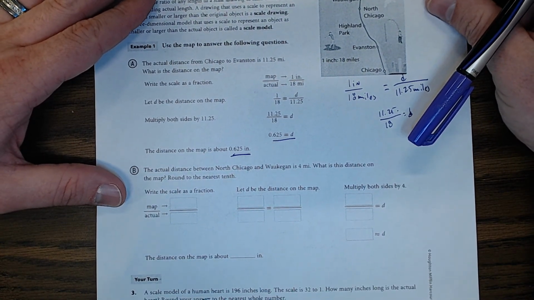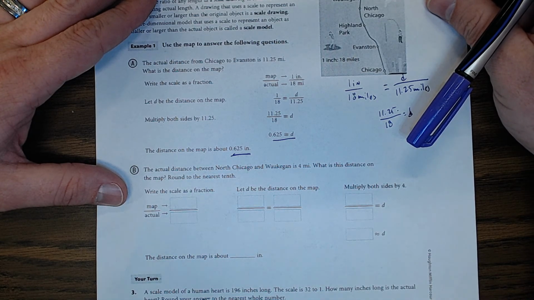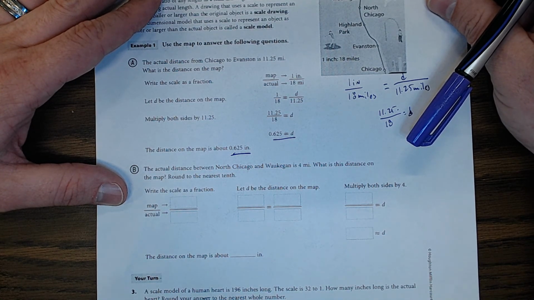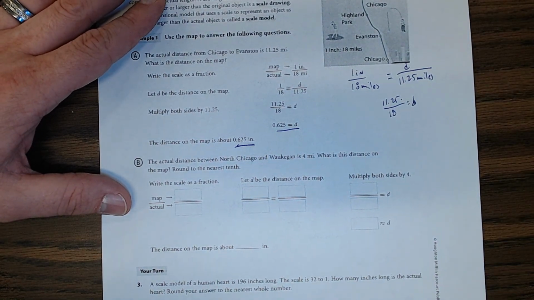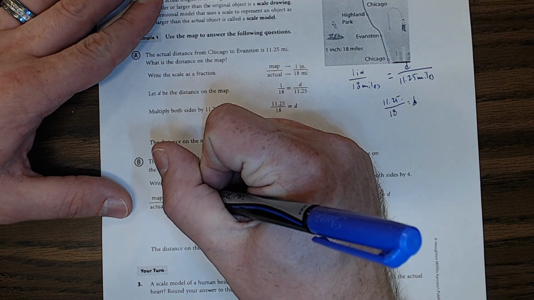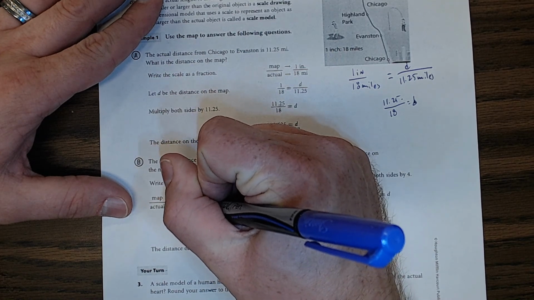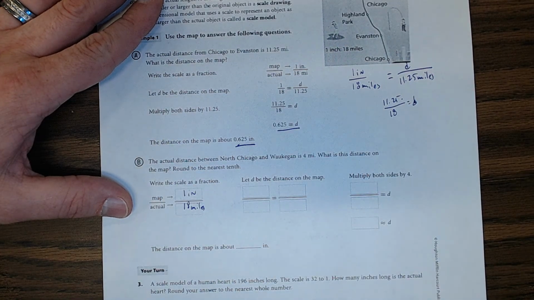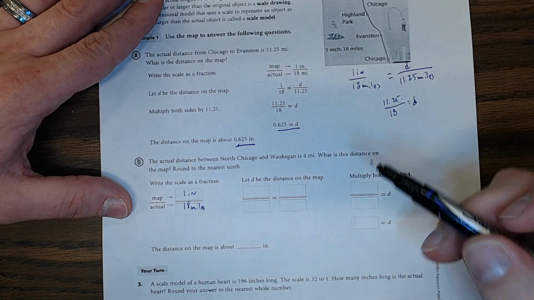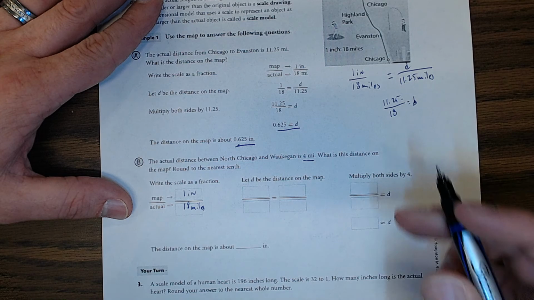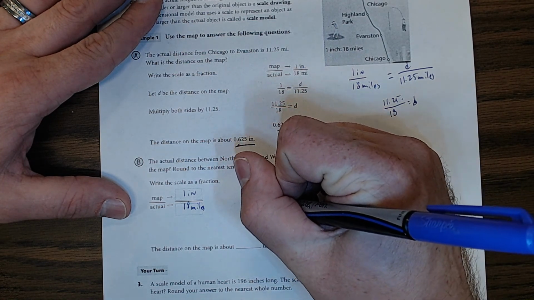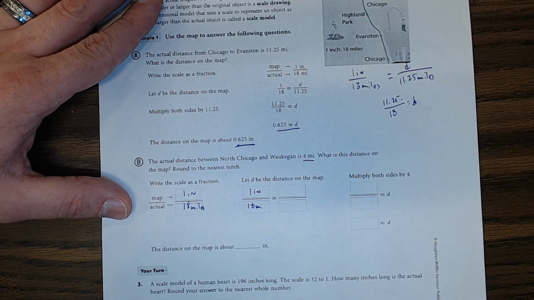Now we've got this. The actual distance between North Chicago and Waukegan is 4 miles. What is this distance on the map? Round to the nearest tenth. So let's once again write the scale as a fraction. We've got 1 inch is every 18 miles. And so let's figure out this distance here. Again, we are given the actual distance, and actual we've been putting on the bottom. So 1 inch, 18 miles, that's our scale factor here.